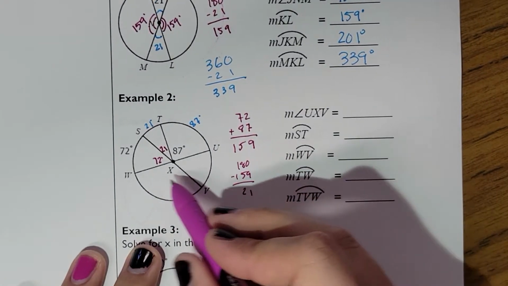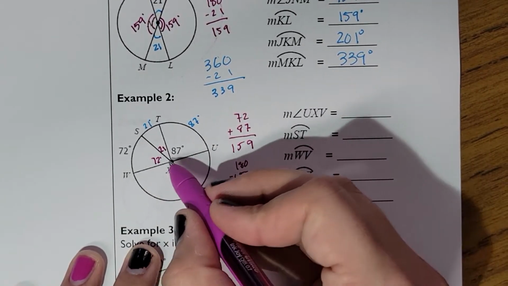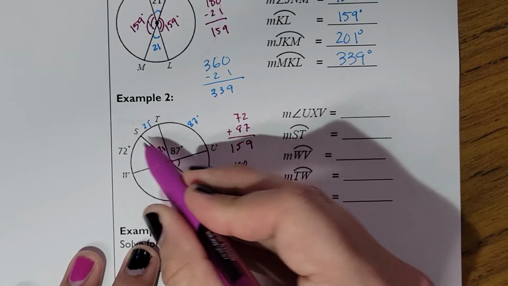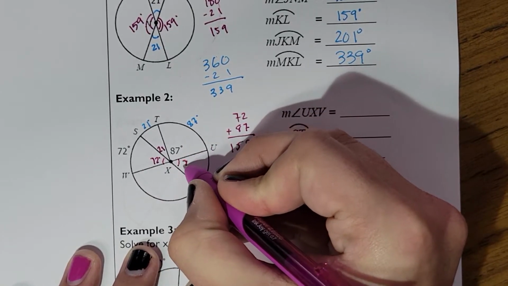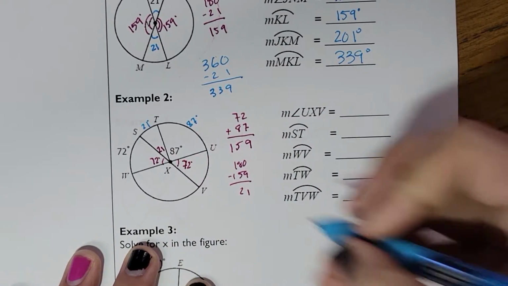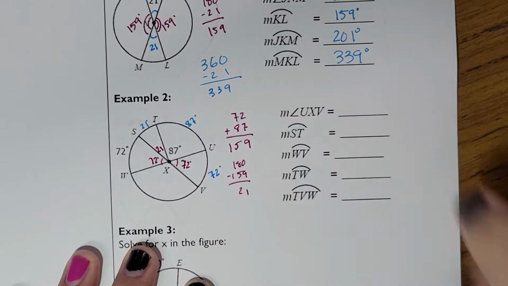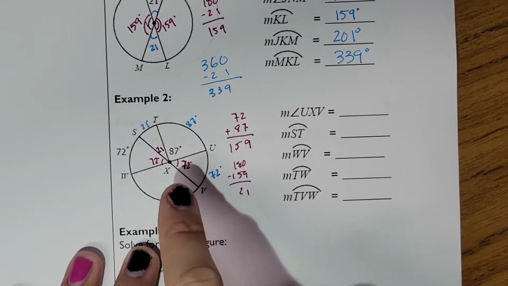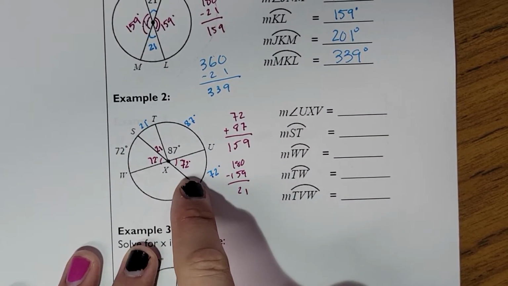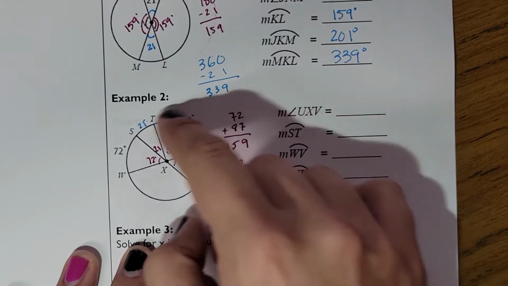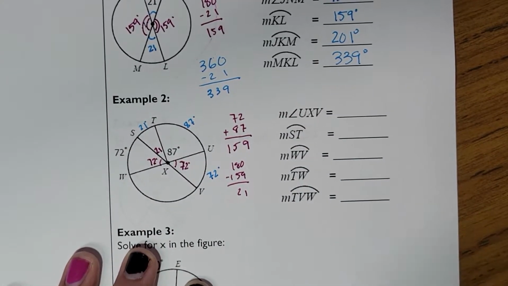Next, I'm going to have to use my vertical angle. See how 72 is vertical here? This makes a perfect X. So if this is 72, I know this is 72 degrees, which again means UV is 72 degrees. And then you could do a lot of things. Some people might see that 21 and 87 are vertical to it. Some people might take 180 and subtract 72 from it. Some people might add all of this up and subtract it from 360, whatever you want to do.